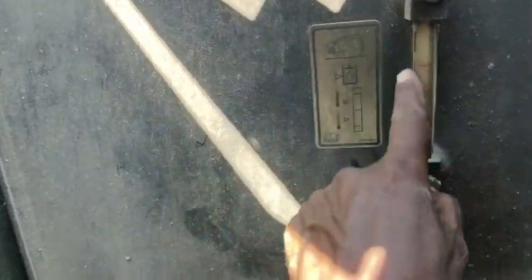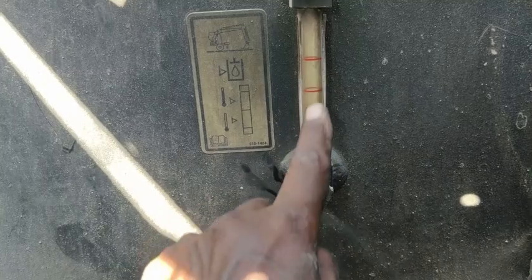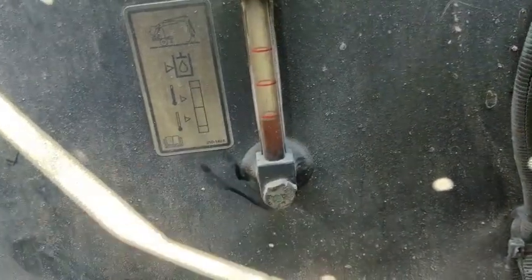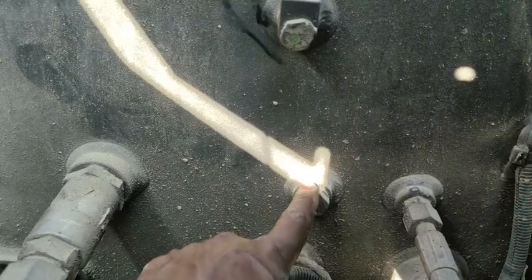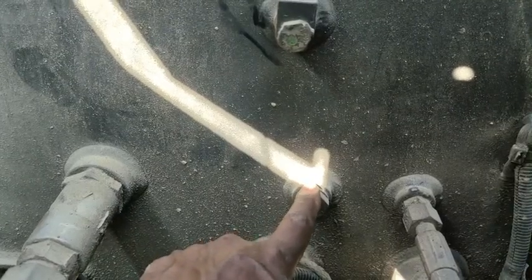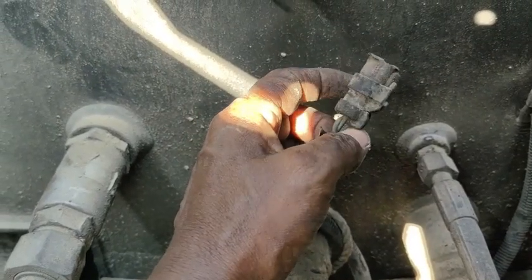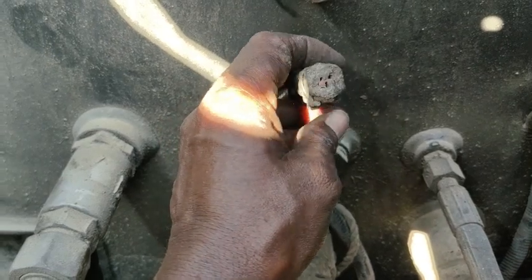Okay, so this is my hydraulic tank. You can see this shows the level of the hydraulic oil. Okay, the level is okay, and this one I think is my hydraulic temperature sensor. So this one is my hydraulic temperature sensor, and this connector is broken. So viewers, this time I don't have a new sensor with me.